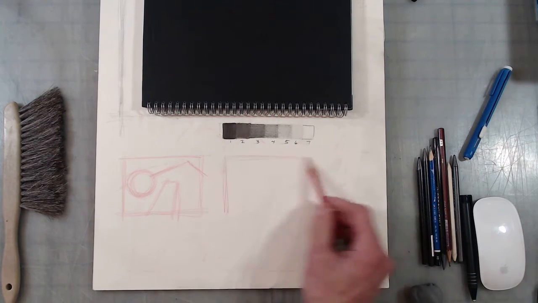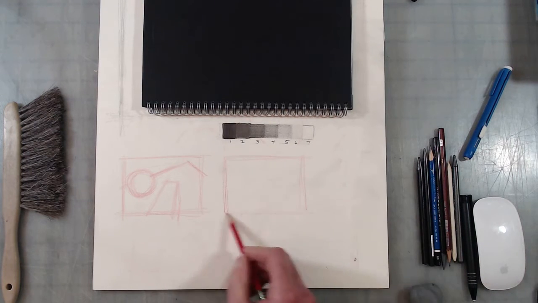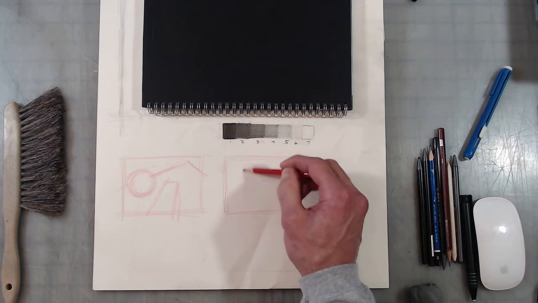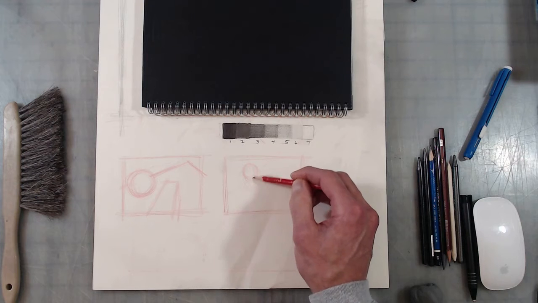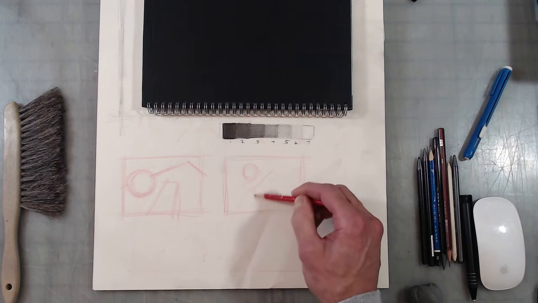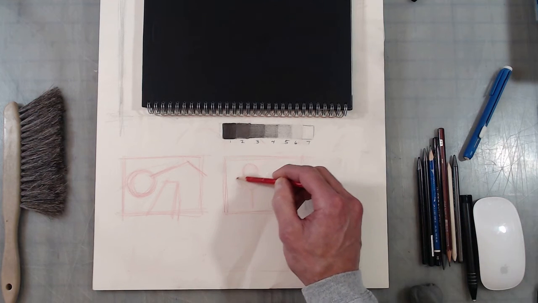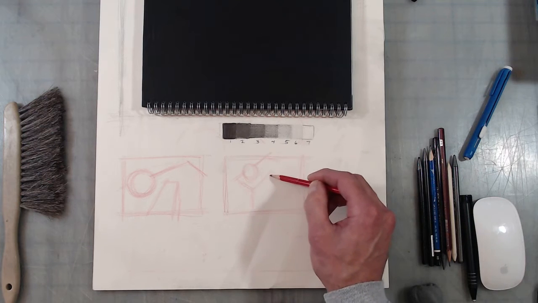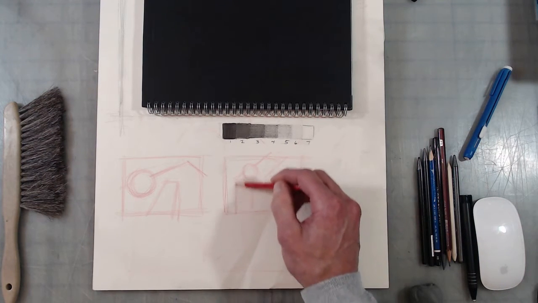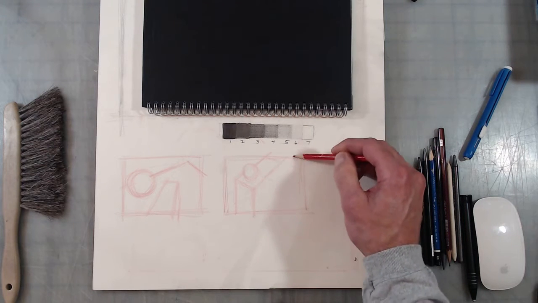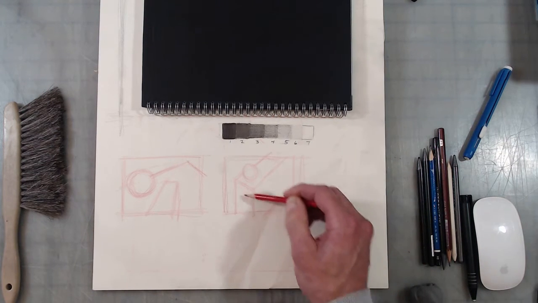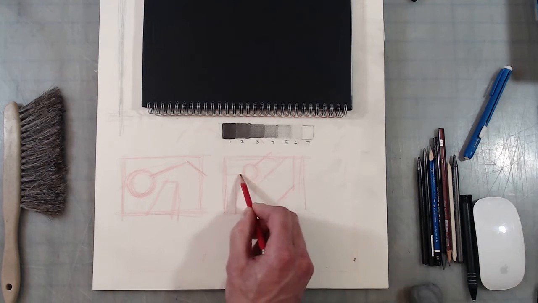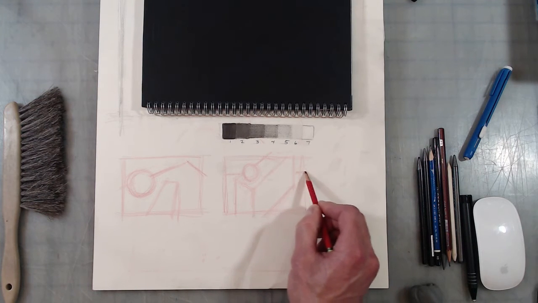So that's one kind of configuration. I want you to make multiple quick kind of gestural drawings where you're thinking about the placement of these objects in space and their position relative to the picture plane. Maybe in this one I have a tall kind of rectangular shape with the sphere sitting on the rectangle, and maybe a horizontal ground.